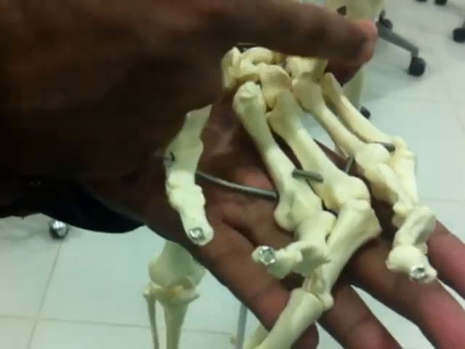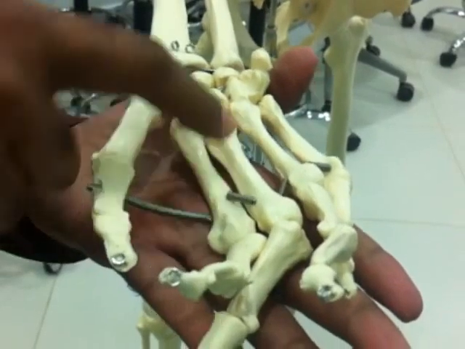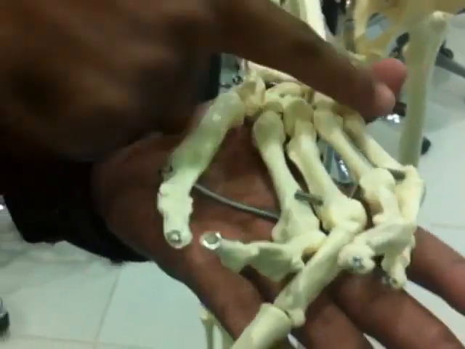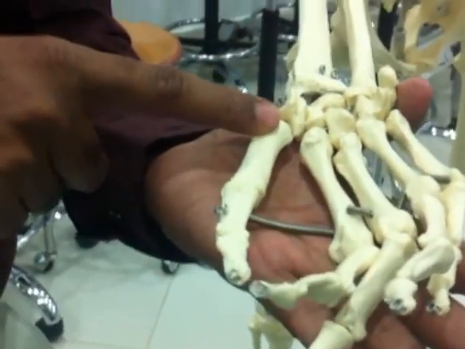After the midcarpal joint, the carpal bones join with the metacarpals. So what is this joint? Carpometacarpal joint. Metacarpophalangeal joint.